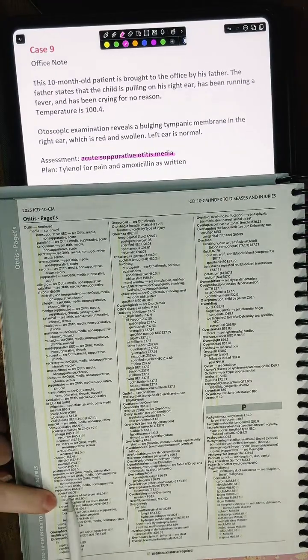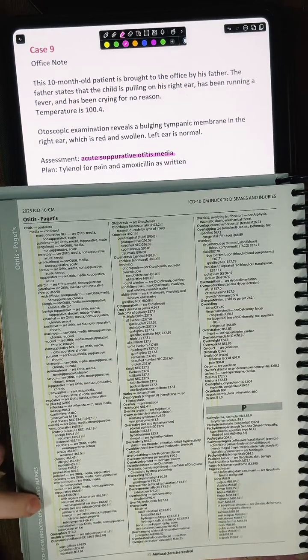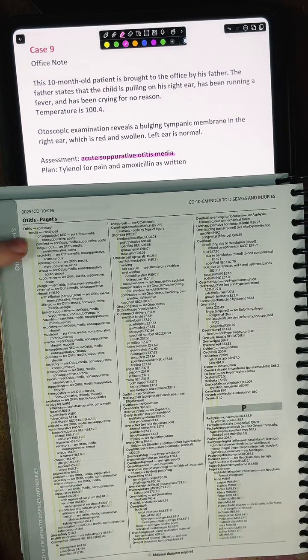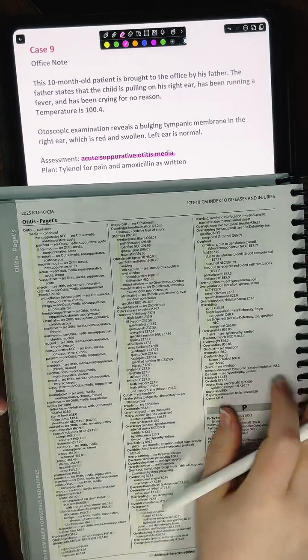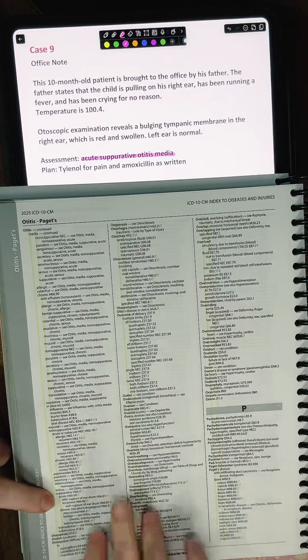There's no mention of the rupture of the eardrum. They talk about it being swollen or bulging. Yeah, red and swollen, but it's not actually ruptured. So we're just going to go H66.00. Right? Hang on. Otitis media, suppurative. Yeah, H66.00.